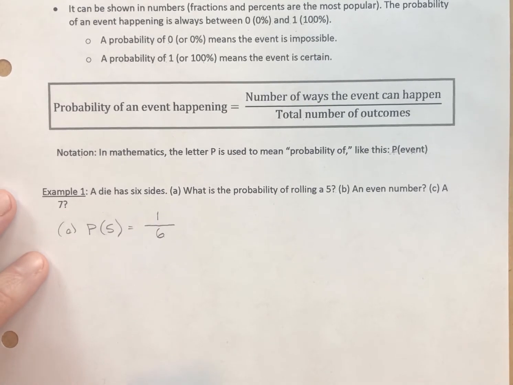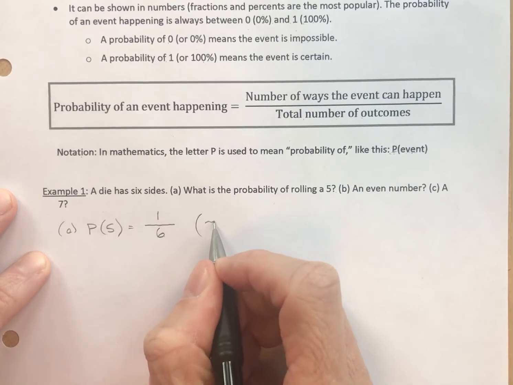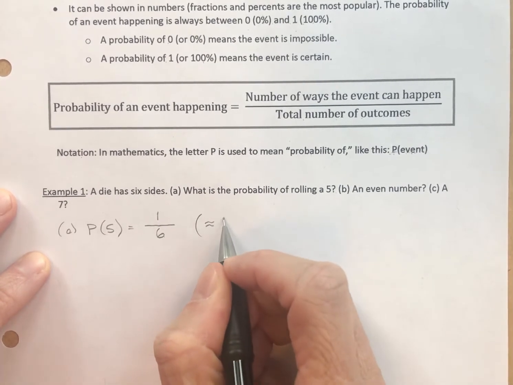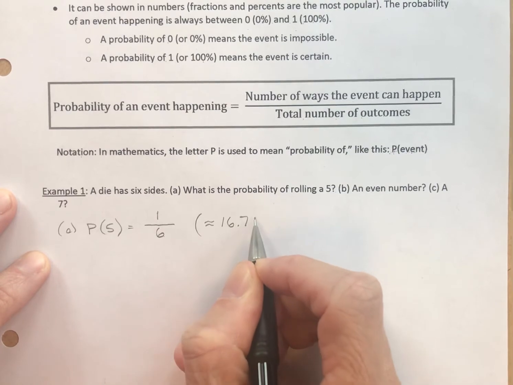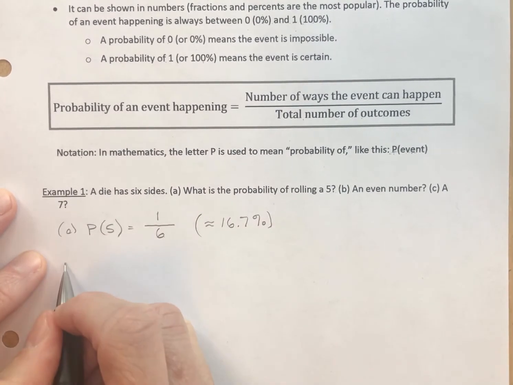There's 1 five. As a percent, we can change our fraction to a percent. This is approximately 16.7%, rounded to the nearest tenth. Letter B.